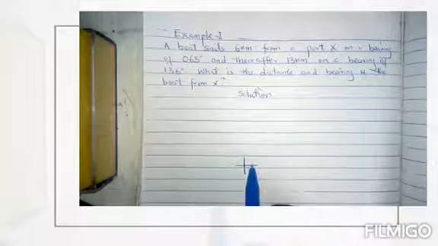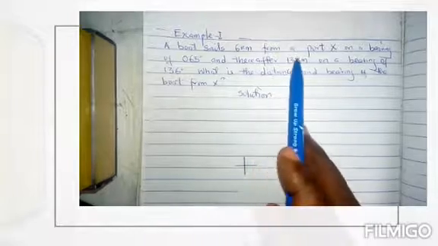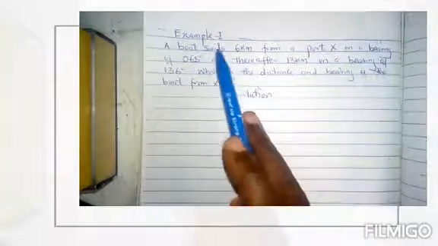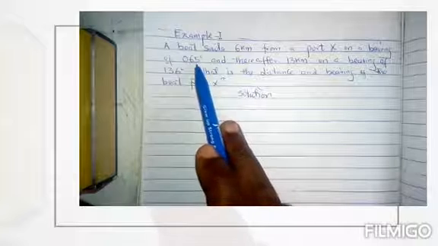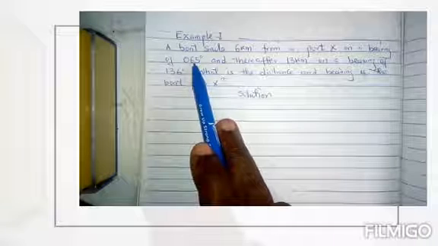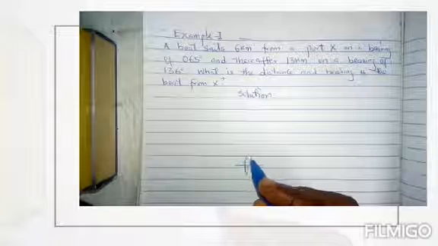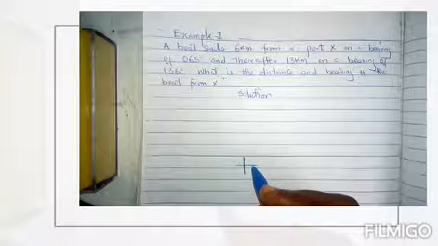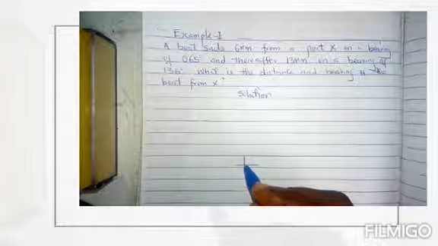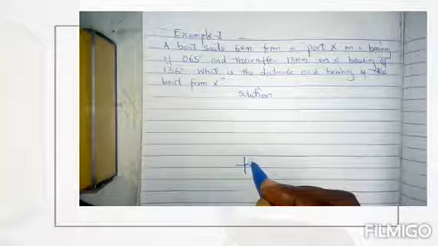In these 4 cardinal points, they said on a bearing of 65. This is what I want to see so that I know how to move. So I am going to move 65 degrees from the north pole. This is the north pole. This quadrant here is 90, so you know how to bring out 65. 65 will be around here.